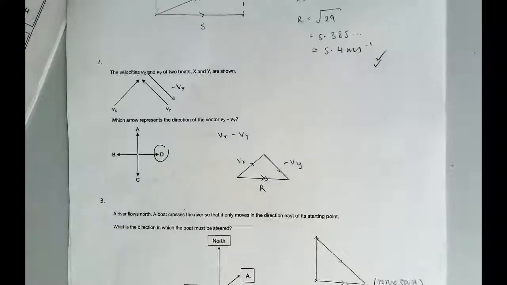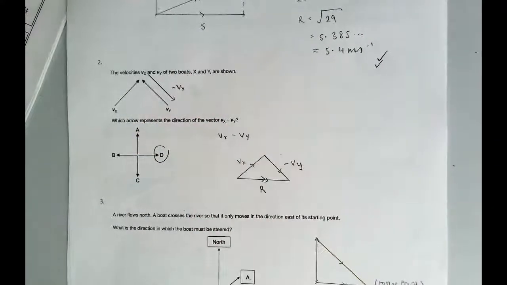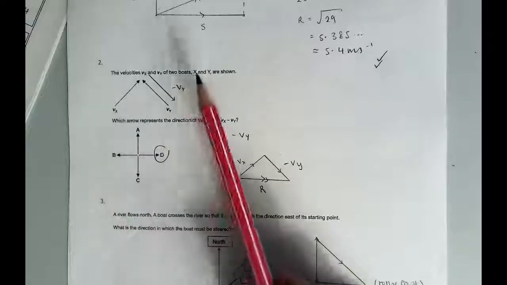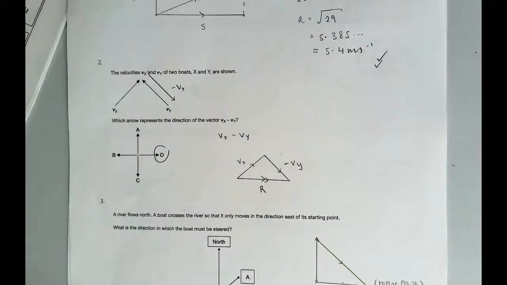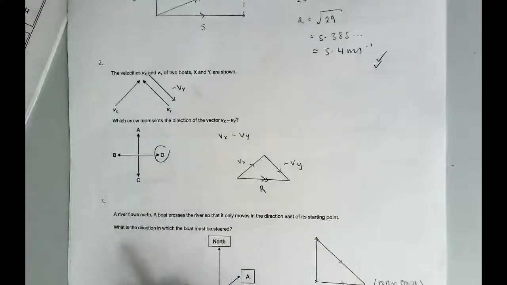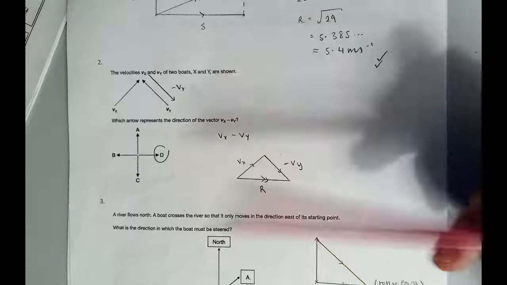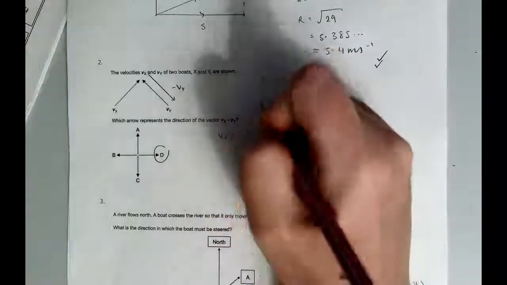Question 2 then, we've got vector Vx pointing northeast, and we've got Vy pointing northwest. Minus Vy is literally just the same magnitude, so the same length arrow, but now pointing in the opposite direction. And so now I have vector minus Vy. Vx minus Vy is the same as Vx plus minus Vy, so I'm just adding these two vectors together.